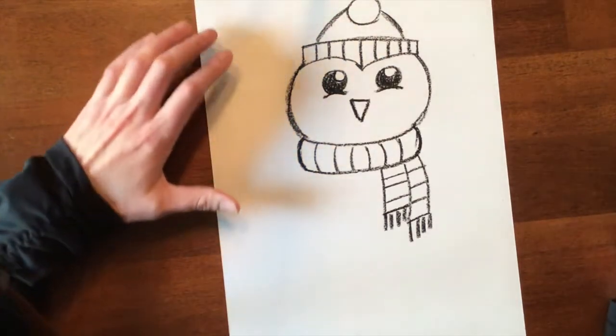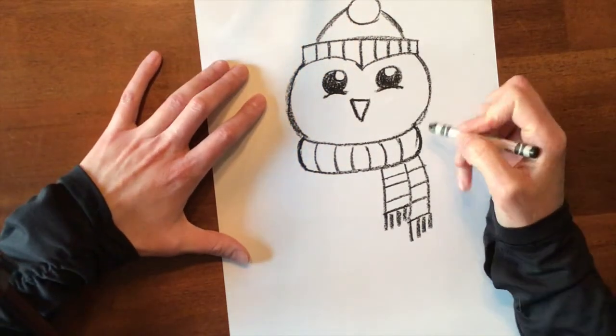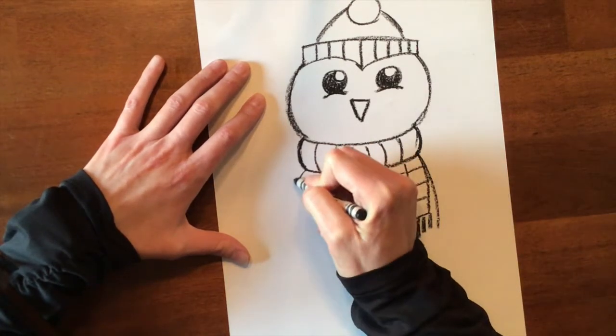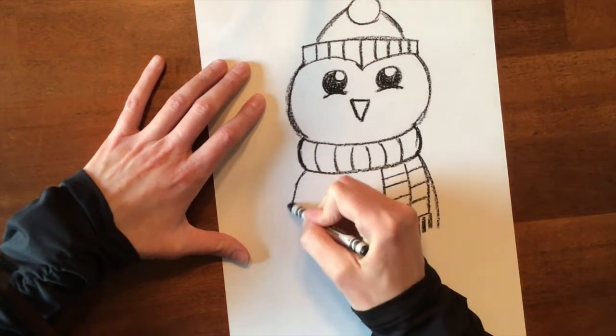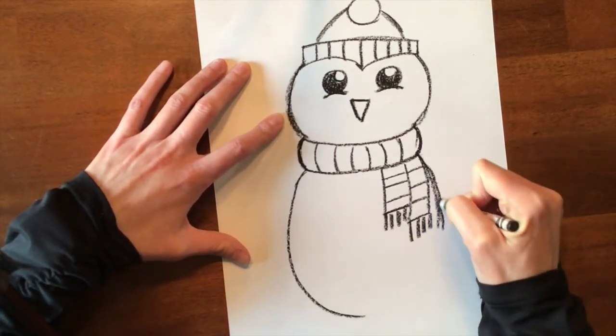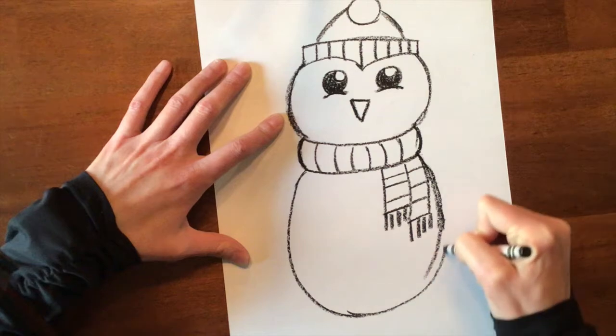Now I'm ready to make the body of the penguin, and what I'm going to do is make another circle that's a little bit bigger than the head, and it goes close to the bottom of the paper, but not all the way down.